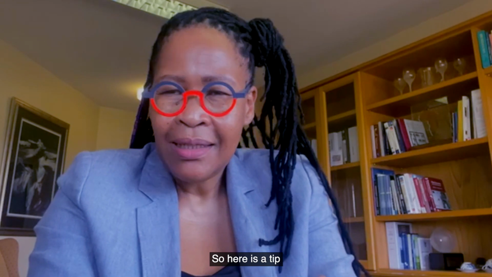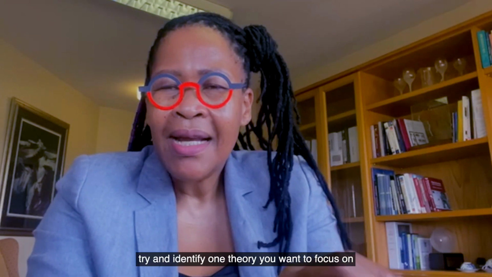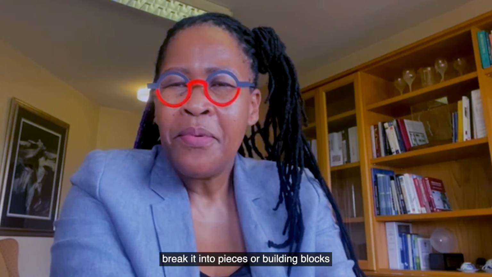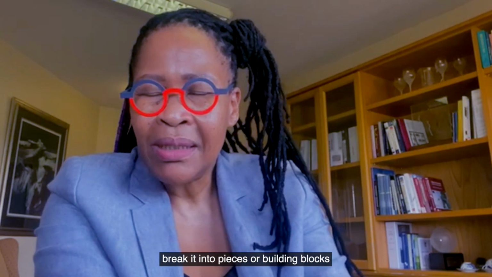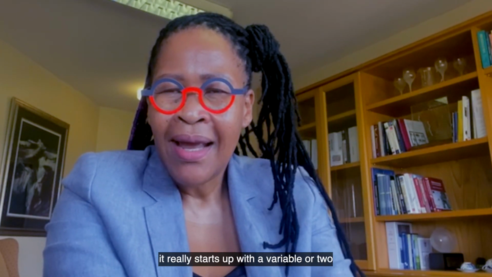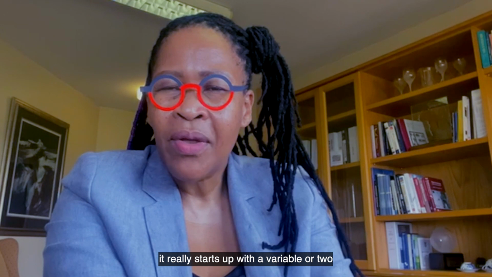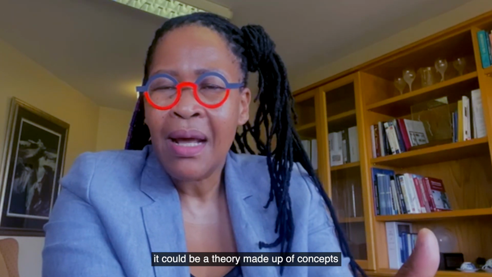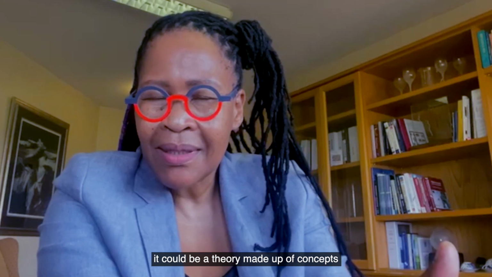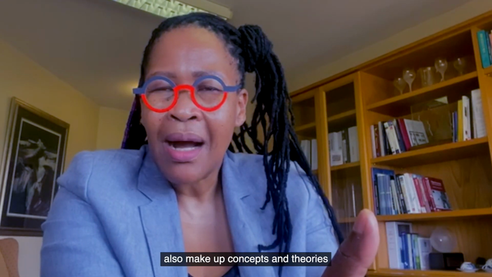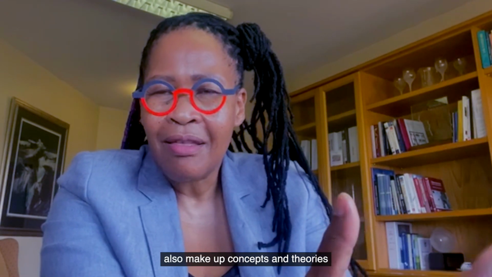So here's a tip. Try and identify one theory you want to focus on. Break it into pieces or building blocks. So if you have to arrange a theory, it really starts up with a variable or two. It could be a theory made up of concepts. Concepts are made up of variables, and propositions also make up concepts and theories.